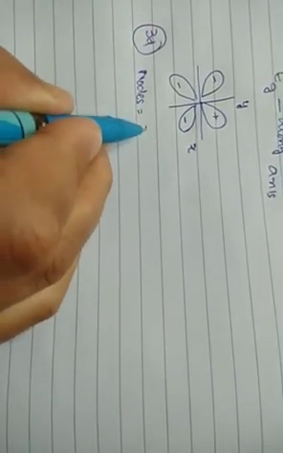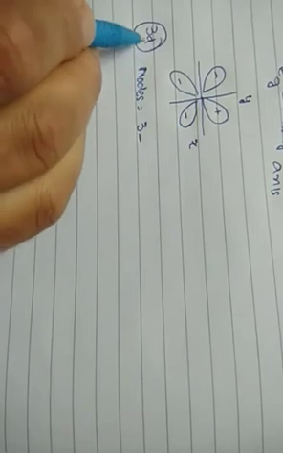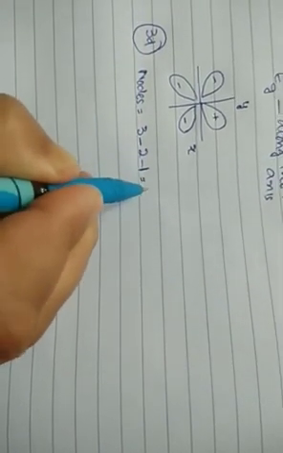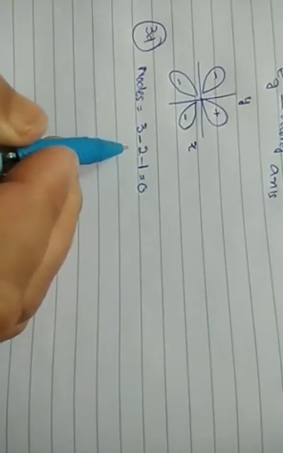N minus l minus 1. 3 minus l, for d the value of l is 2, so 3 minus 2 minus 1, that is 0. So the number of radial nodes is 0 in this case.